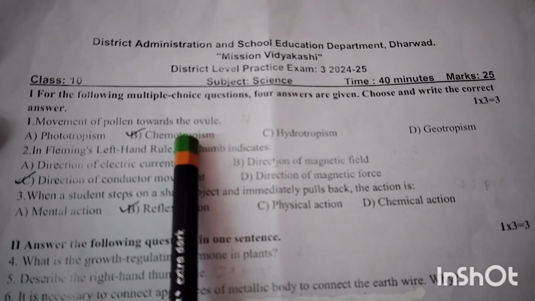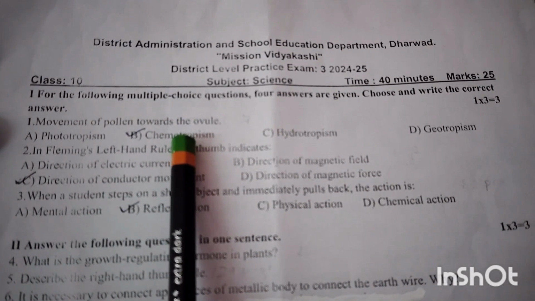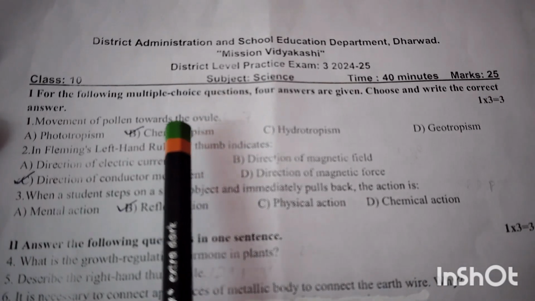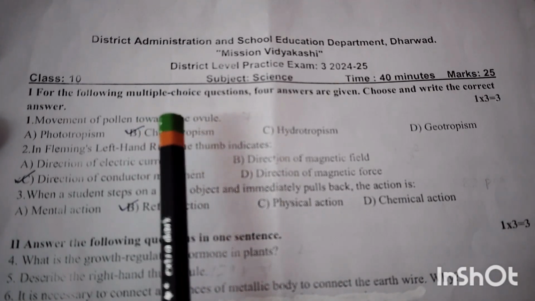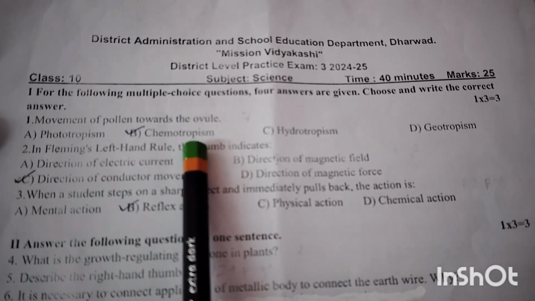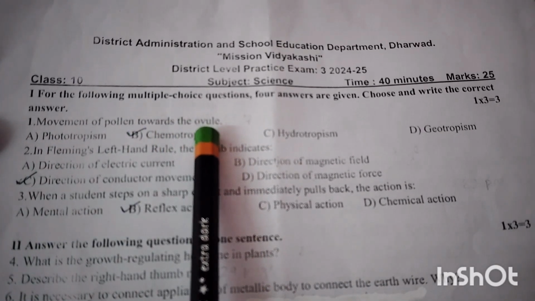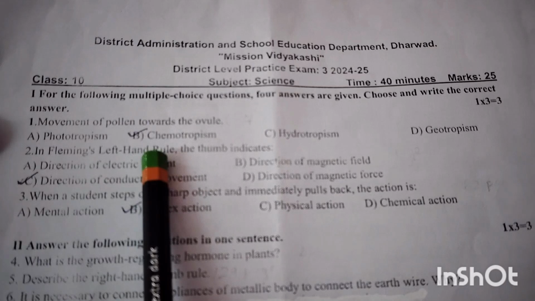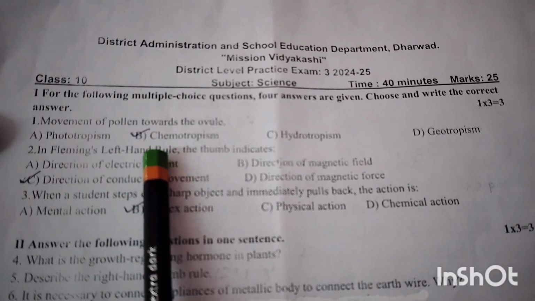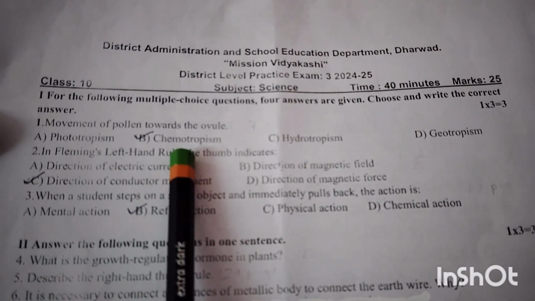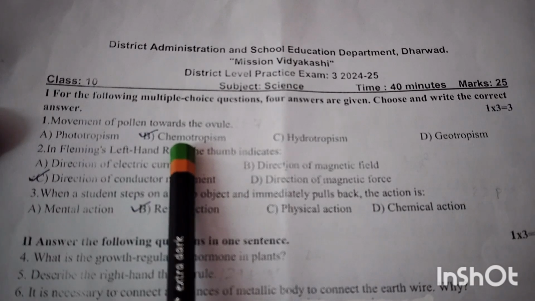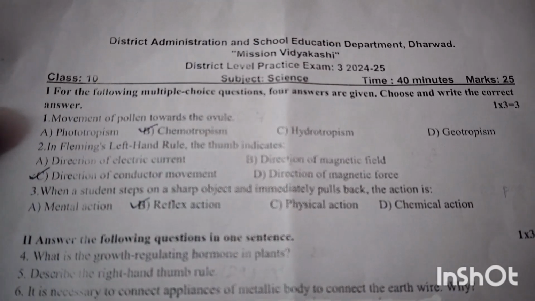The turning movement you can see here is because of the chemical. So this is the example for chemotropism. That's why chemotropism is the correct option. Option B is the correct answer.